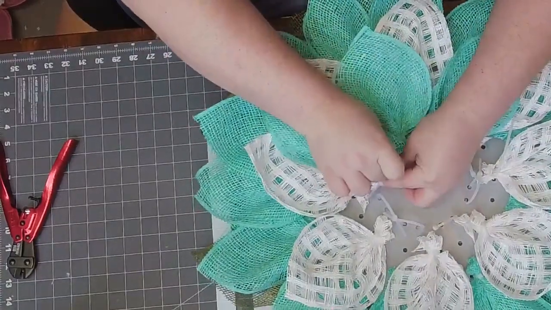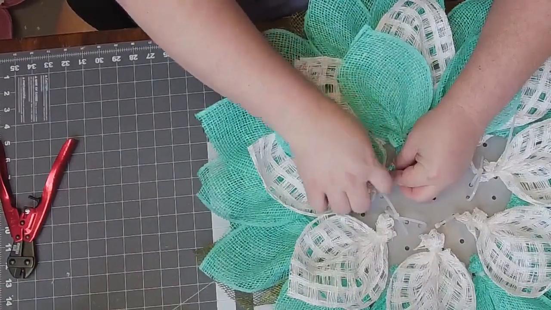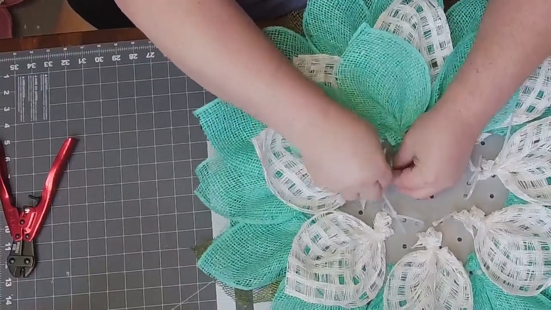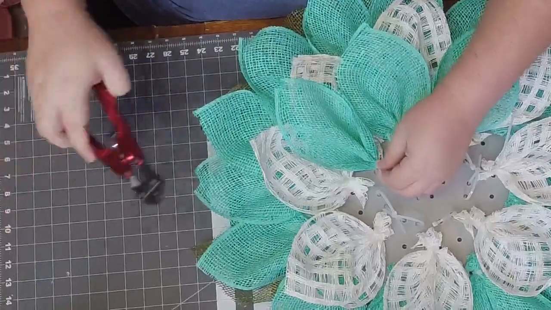I've gotta get some wreaths listed on Etsy. I think I've got 5 or 6 wreaths made that I need to get listed.